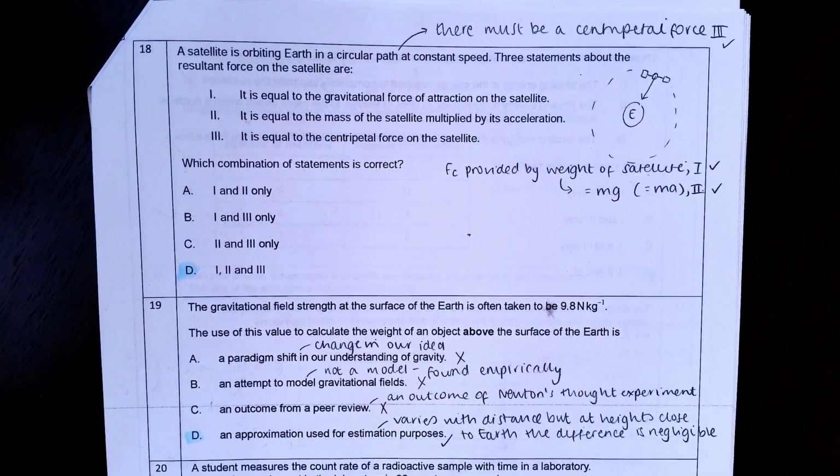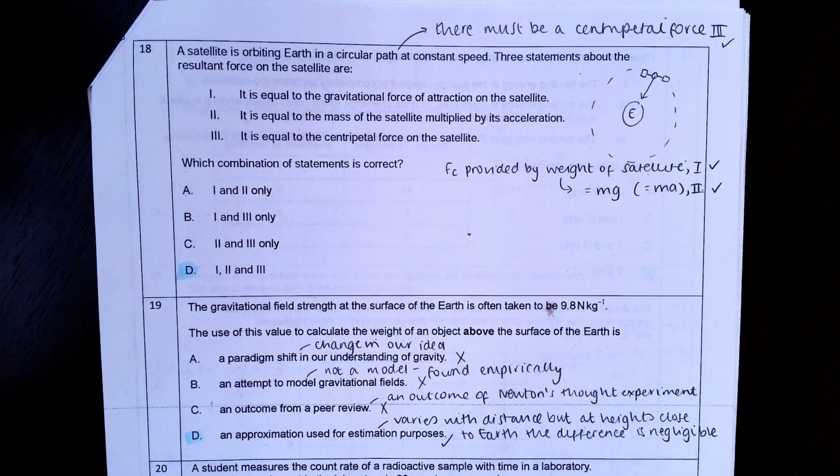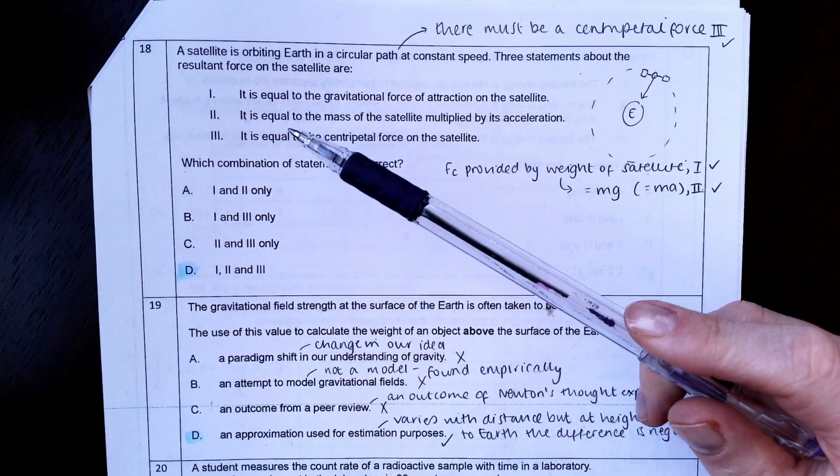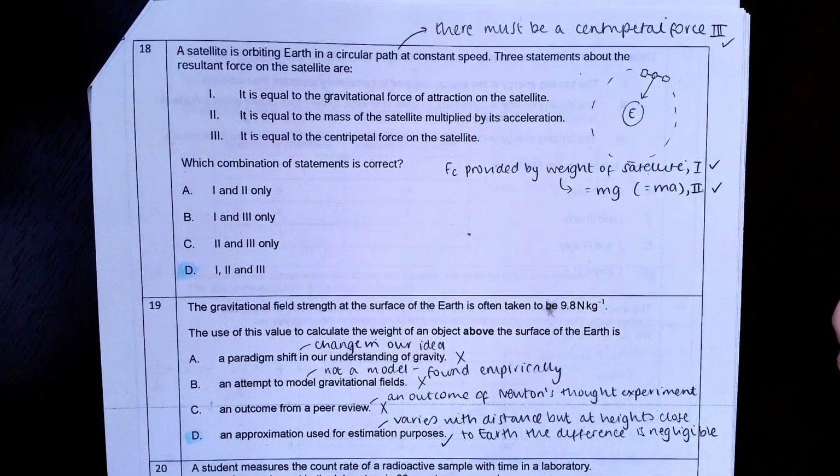In question 18, a satellite is orbiting Earth in a circular path, which means there must be a centripetal force, at constant speed. 3 statements about the resultant force on the satellite are given. Which combination of statements is correct? Well, if we have a circular path, there must be a centripetal force. We know that the centripetal force in this case will be provided by the weight of the satellite. So the statements are, the force is equal to the gravitational force of attraction on the satellite.